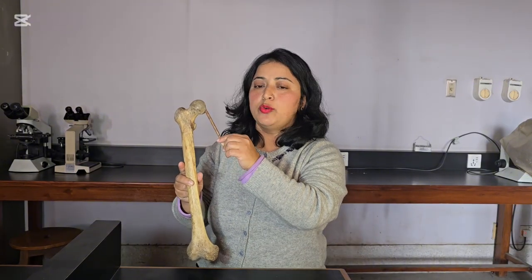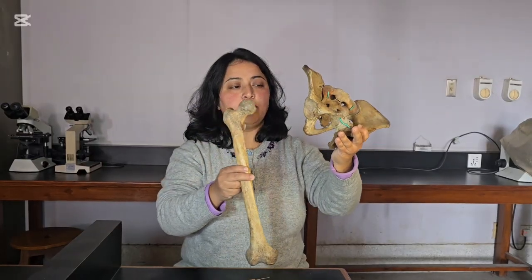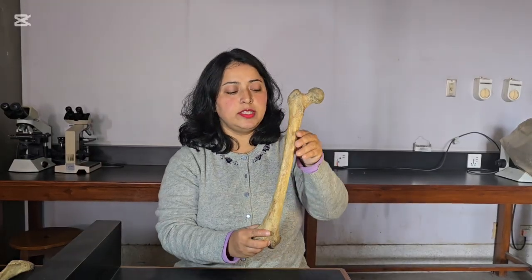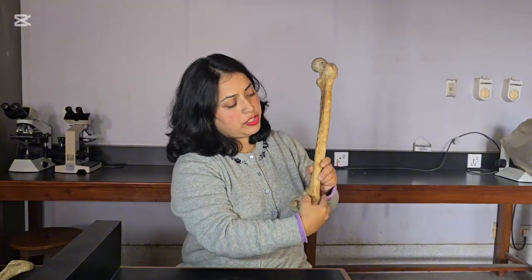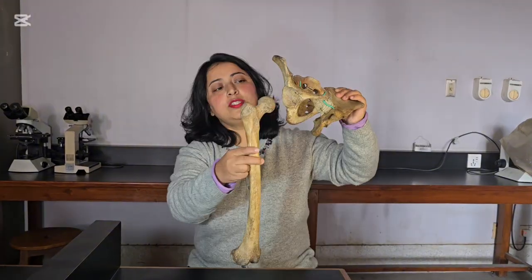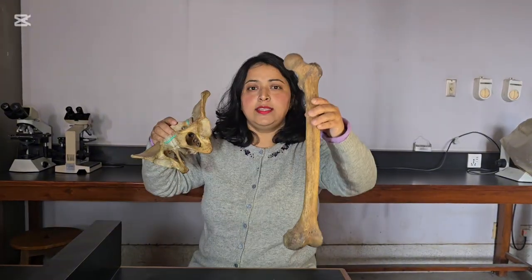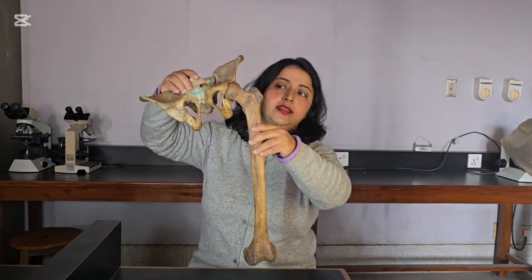Side determination. Side determination can be done considering following points. Superiorly, femur has a rounded head which is directed medially and articulates with the acetabulum of the hip bone. Posteriorly, there is a vertical ridge known as linea aspera. So this is the femur of the right side and this is the femur of the left side.